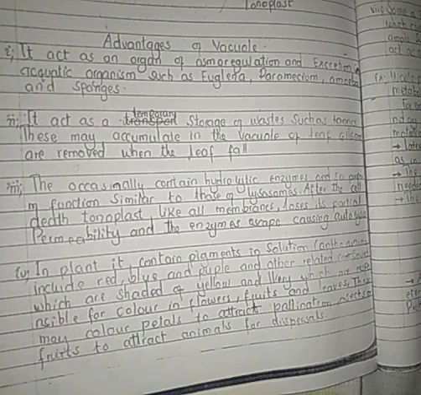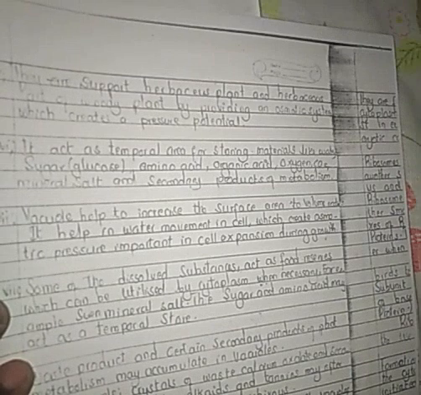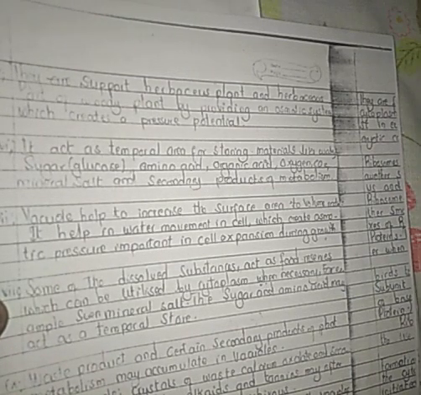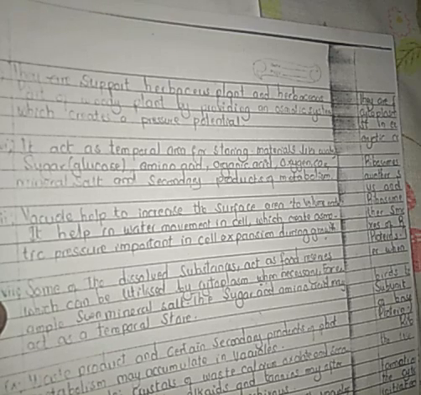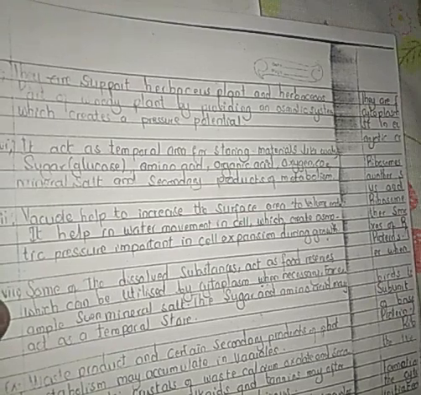So besides plastids, we also have the vacuole which can impart color in leaves, fruits, and flowers. These may color petals and attract insects for pollination. So without a vacuole, it could be difficult to carry out the process of pollination. Also, vacuoles support herbaceous plants and herbaceous parts of woody plants by providing an osmotic system which creates a pressure potential.